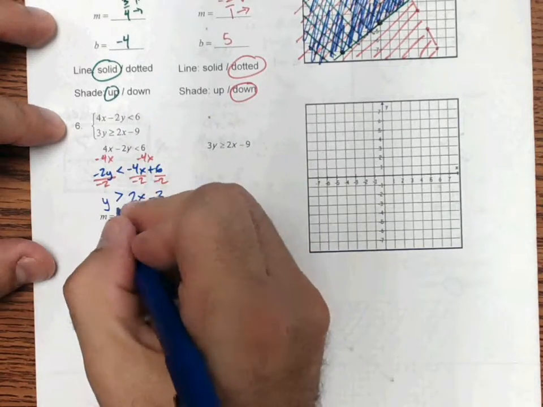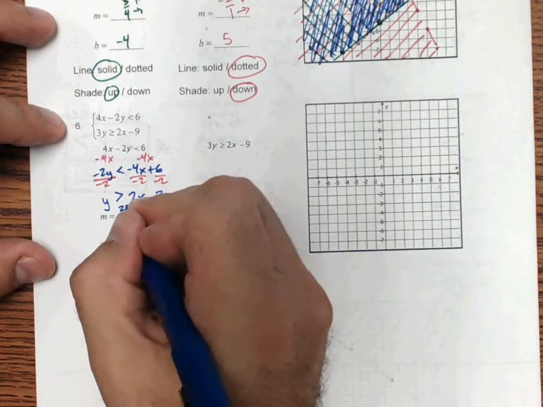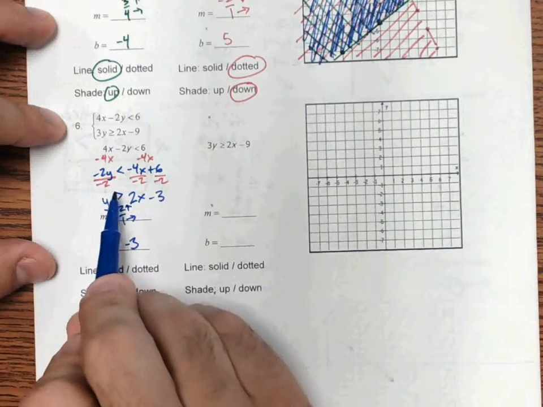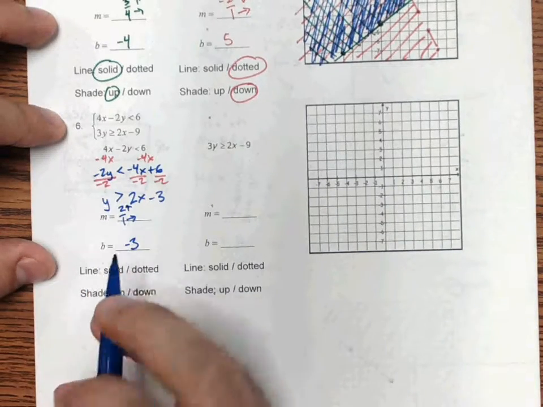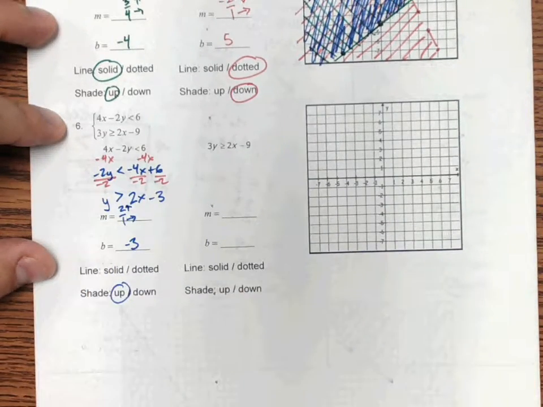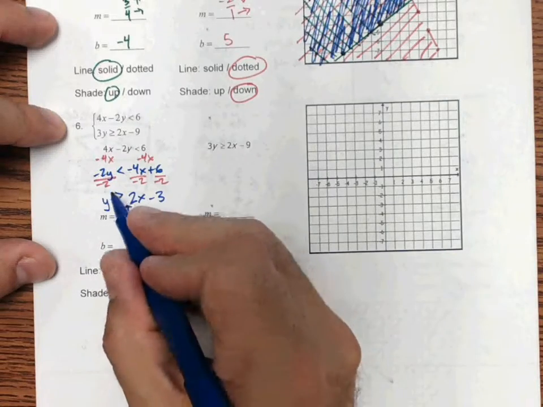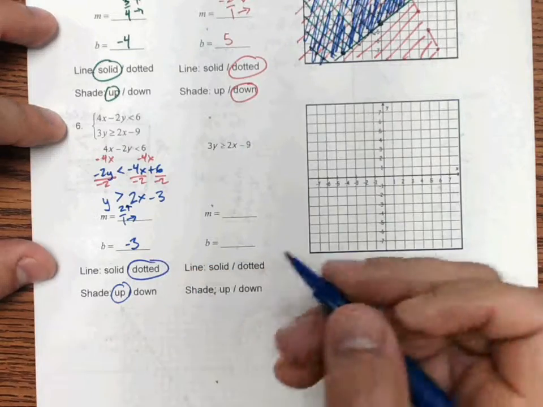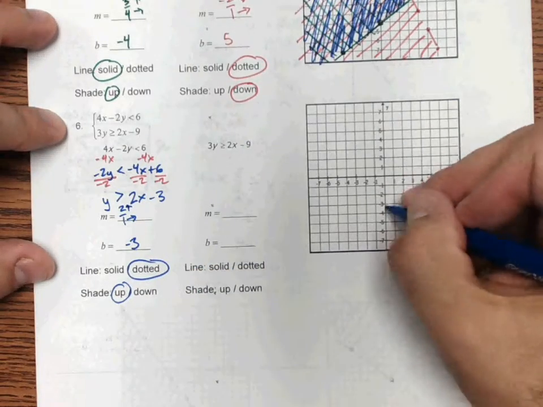Okay. My slope is now 2 over 1. That's up 2, right 1. My y-intercept is negative 3. Because my sign is greater than, that means I'm going to be shading up. And it's only greater than without the extra line underneath. It is going to be a dotted line. So I'm going to go ahead and graph that over here.